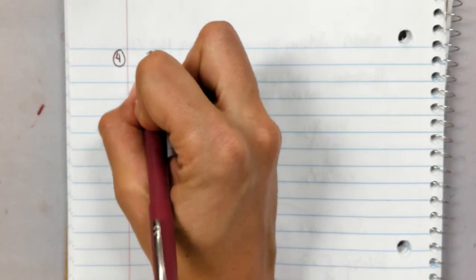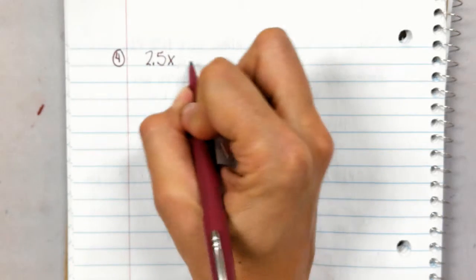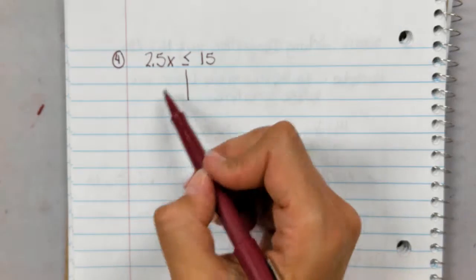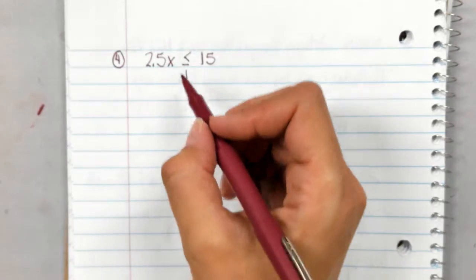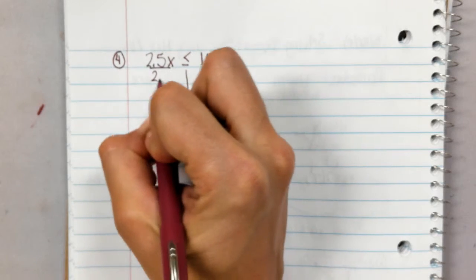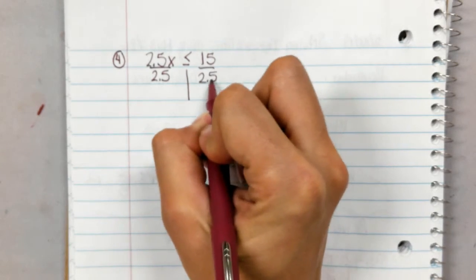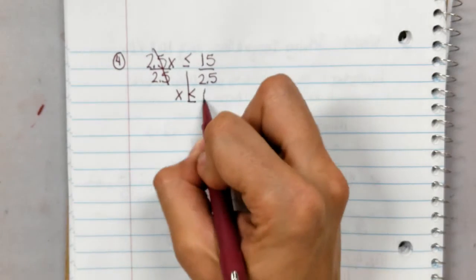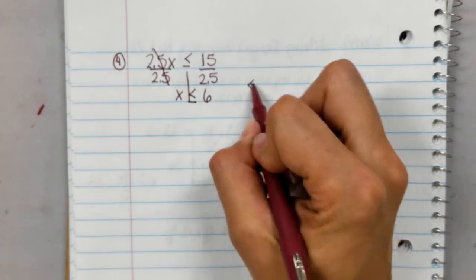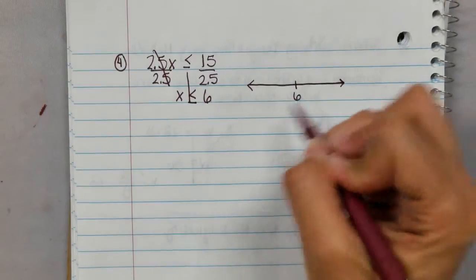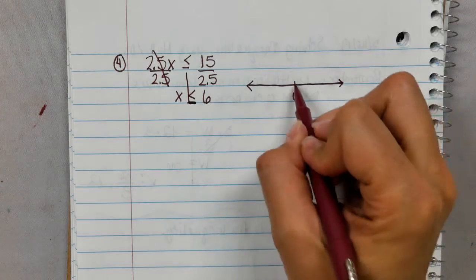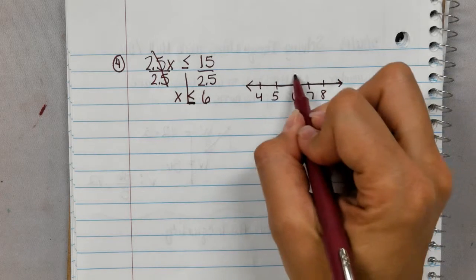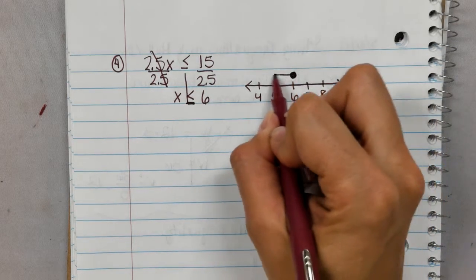Let's do a decimal. So you've got 2.5 times x is less than or equal to 15. Remember, always look at what's happening to the variable. It's being multiplied, so we're going to do the opposite and divide both sides. So that leaves x here. X is less than or equal to 6. So we make our graph, put the 6 in here. Now, because it has that equal to part, it means it includes 6. So when we put our circles on here, we're going to shade that in, and left is less than.